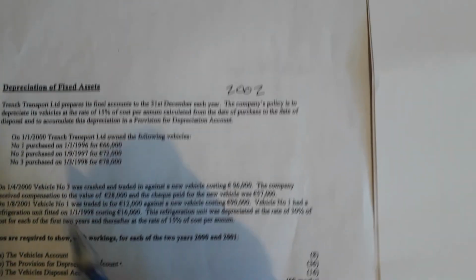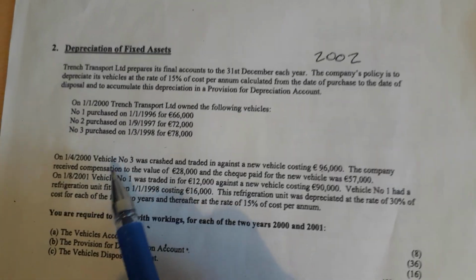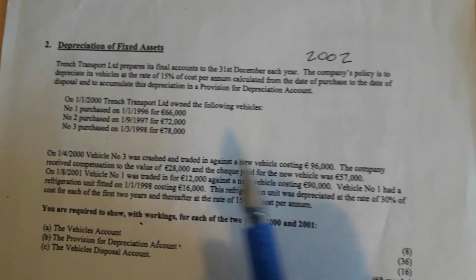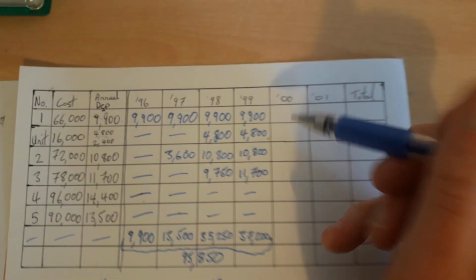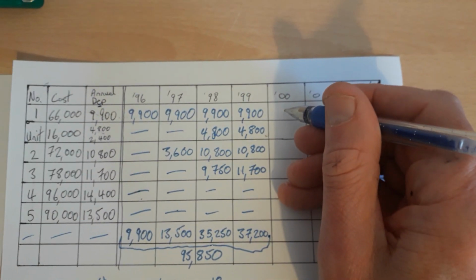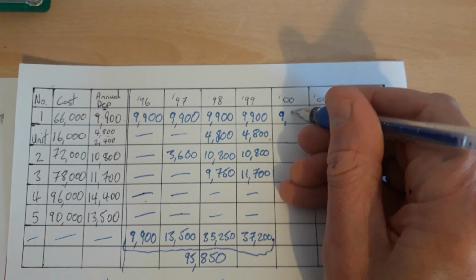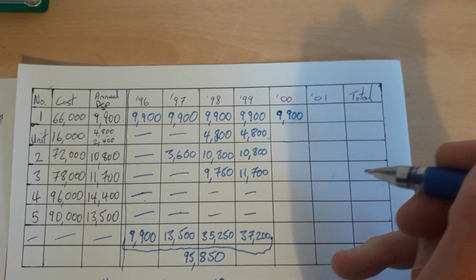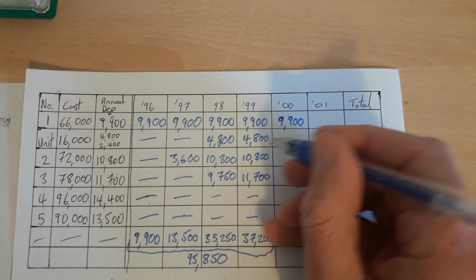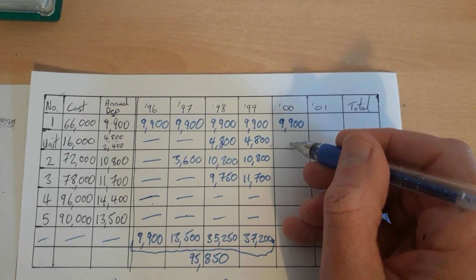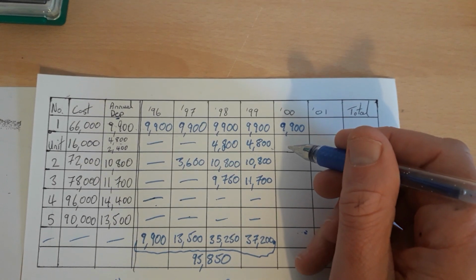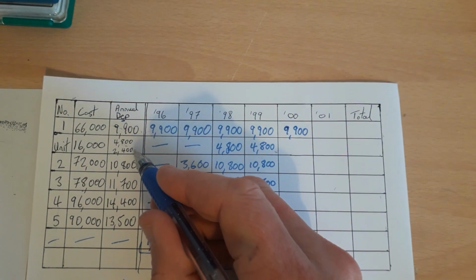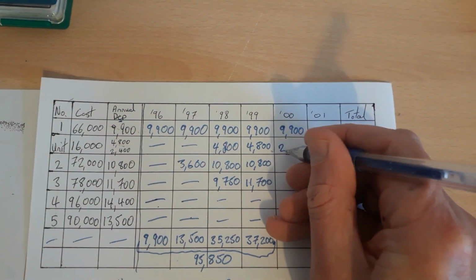Okay, so next thing we're moving on to then is for the year 2000. Now, in the year 2000, if we look first of all at what happened, vehicle number 3 was gotten rid of and vehicle number 4 was purchased. So that means the vehicle number 1 was there for the full year. So we can give that a full 9,900 depreciation. Full year for the unit, but for the first 2 years it was 30%, and thereafter it was only 15% depreciation. So now we're moving to the lower amount of depreciation.